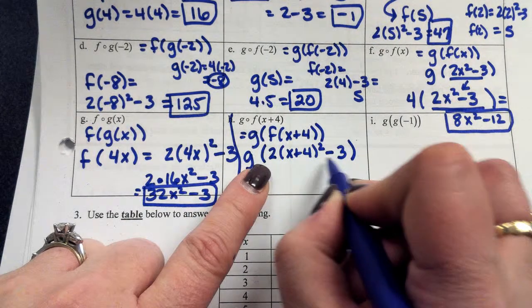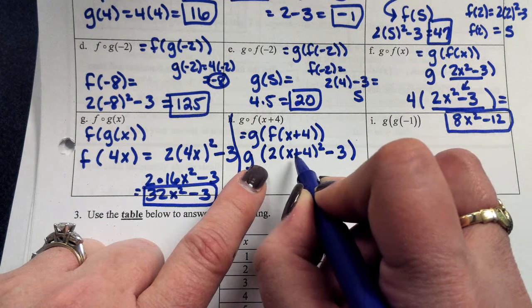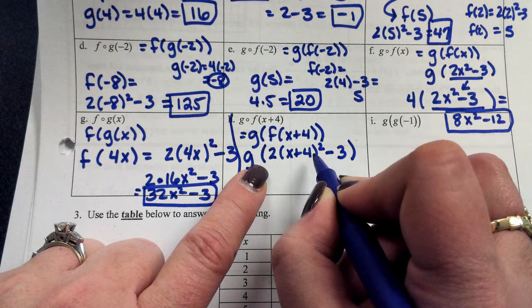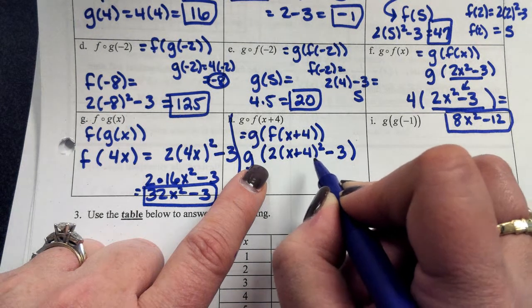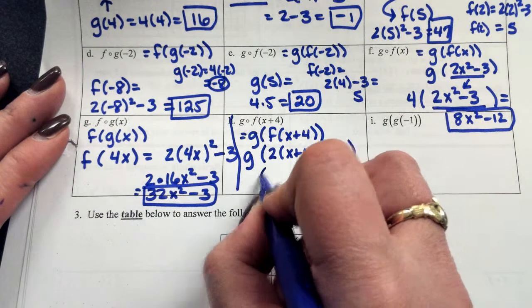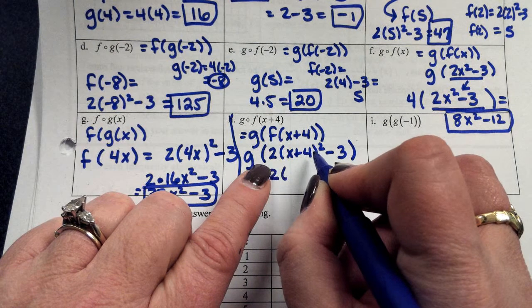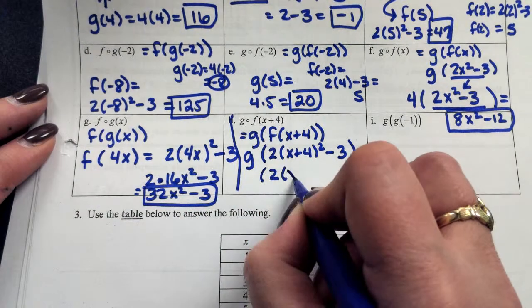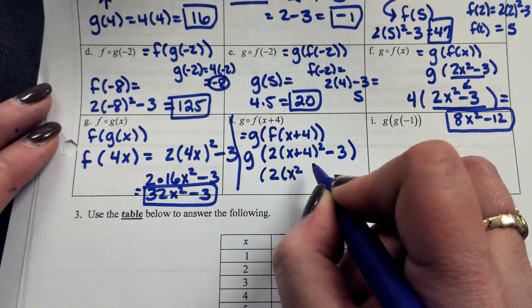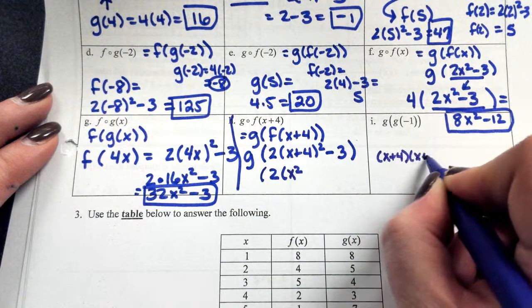By order of operations, what am I going to do first? Am I going to distribute the 2? Am I going to FOIL x plus 4? What operation do I have to do first? I have to do the exponent, so I have to FOIL first. Remember, x plus 4 times x plus 4. It is not x squared plus 16. You have to write this out as x plus 4 times x plus 4.